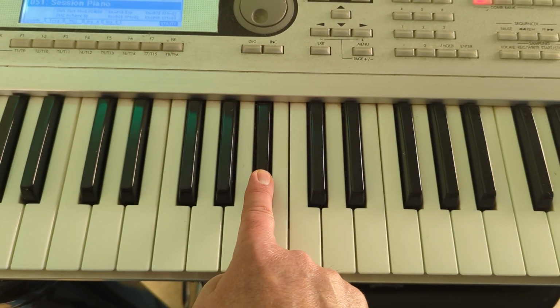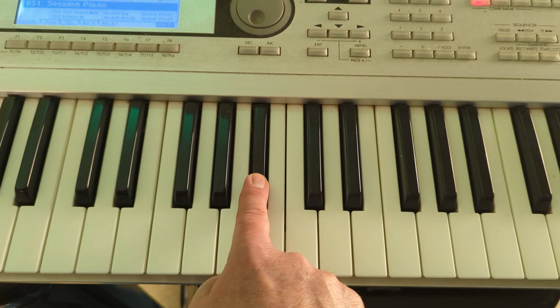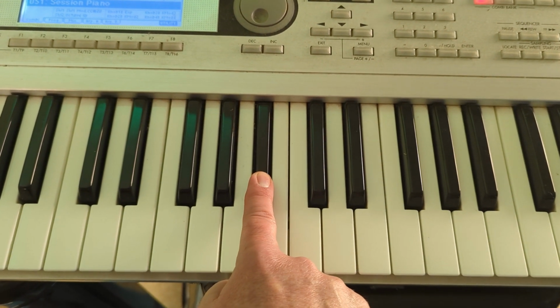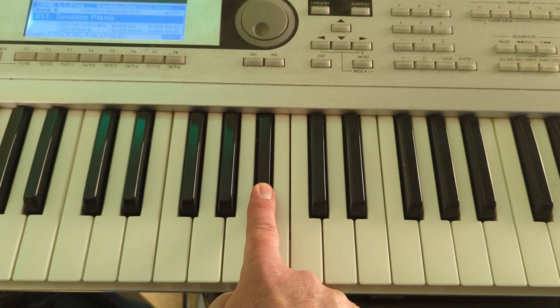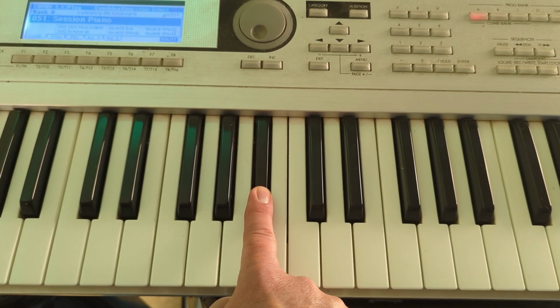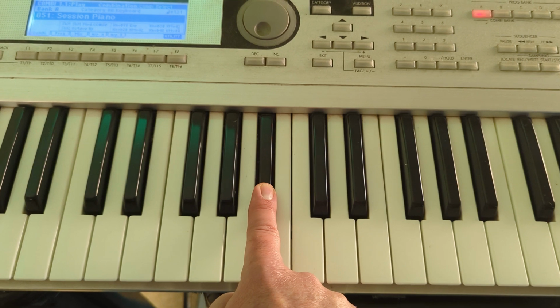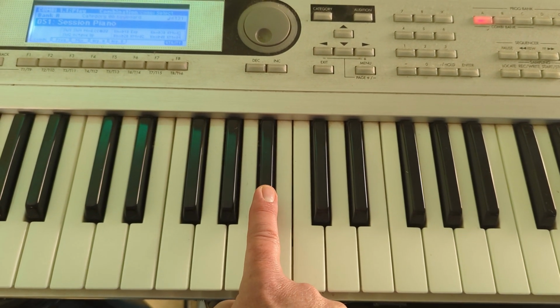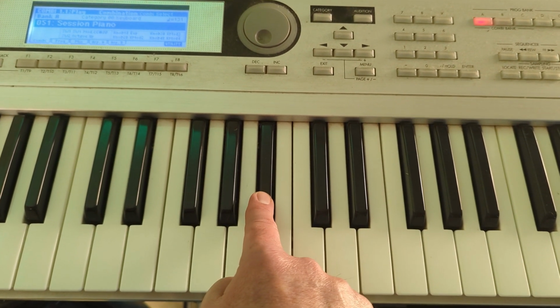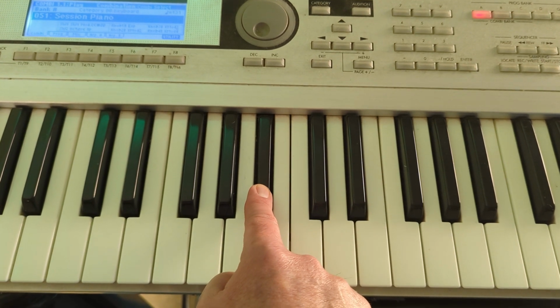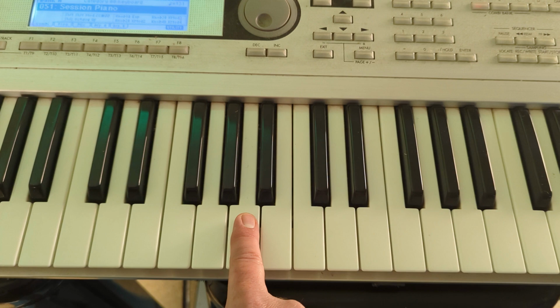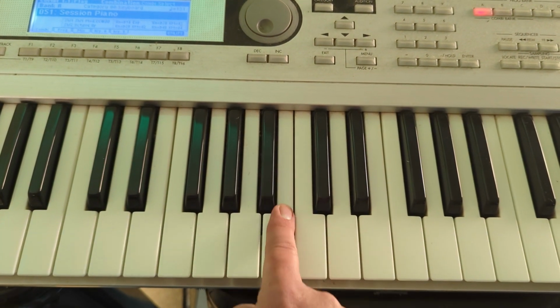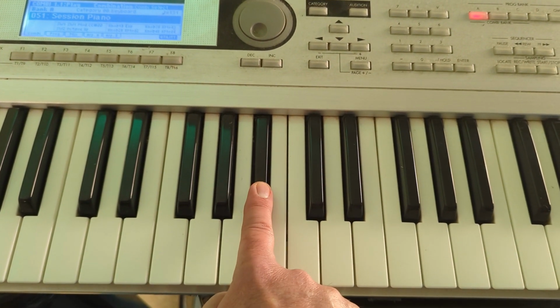Now, I know what you're thinking right now. Is this A sharp or B flat? The answer is it's both. The key the song is in determines whether you call it A sharp or B flat. Either way, it's exactly the same note. So it doesn't matter. If you accidentally called it A sharp when it was supposed to be called B flat, you still played the right note. It doesn't matter to the listener. So in certain keys, that'll be called A sharp. In certain other keys, that'll be called B flat.